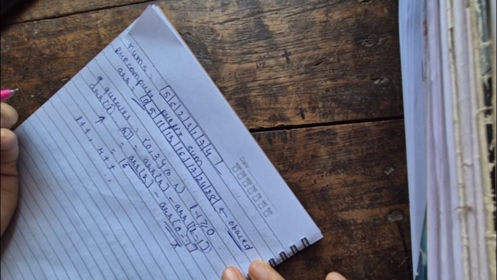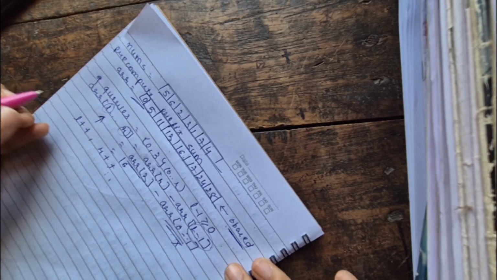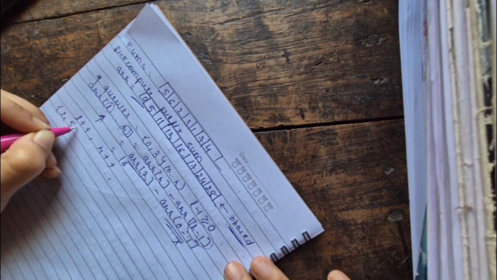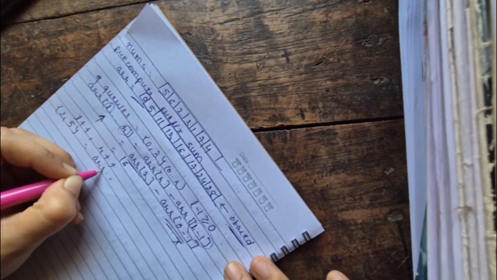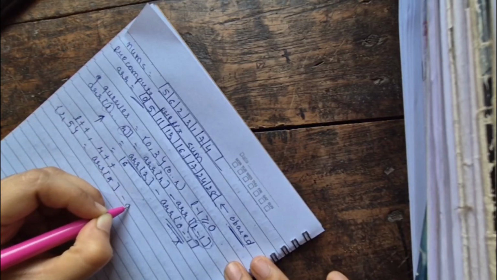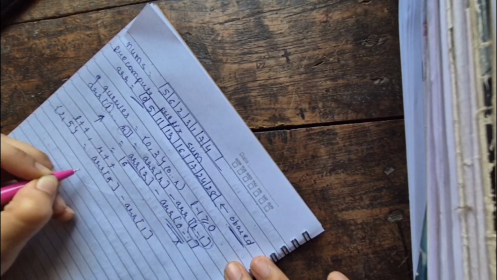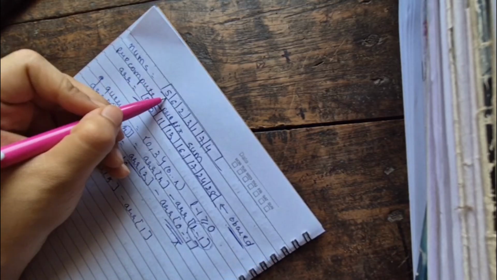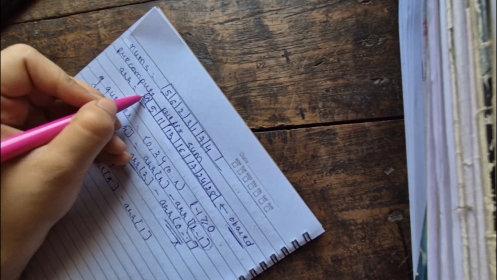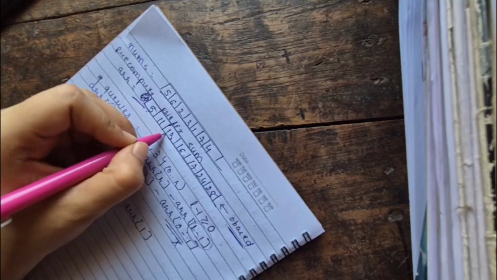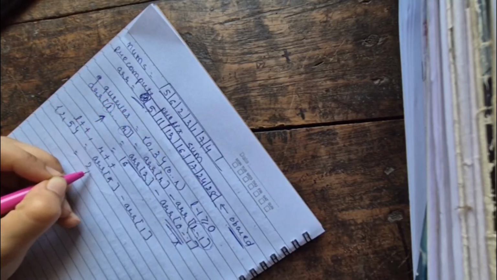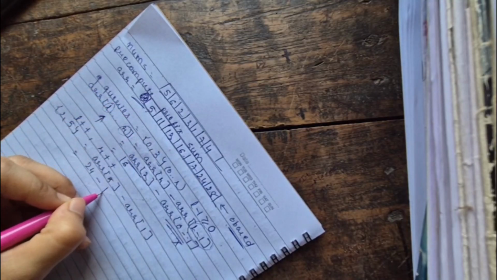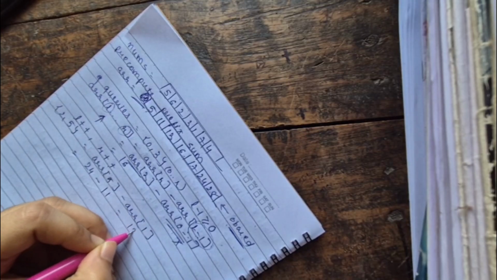It will always be satisfied. Let's say the second query is 2 to 5. So what you will do? Array of 5 minus array of 2 minus 1 will be 1. So array of 5 here will be 0, sorry, here. This is 0 based indexing: 0, 1, 2, 3, 4, 5, which is 24, minus array of 1 which is 11. So this is 13.